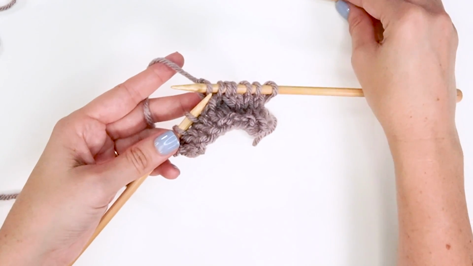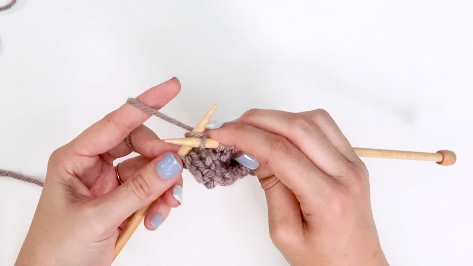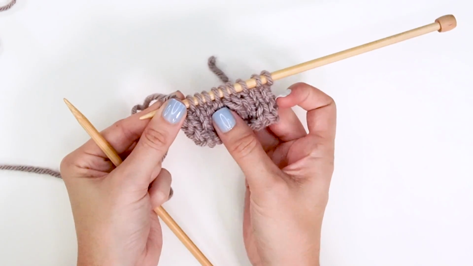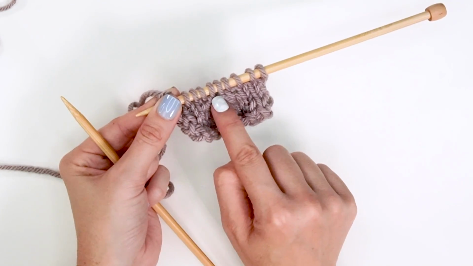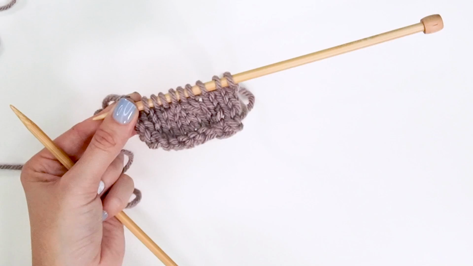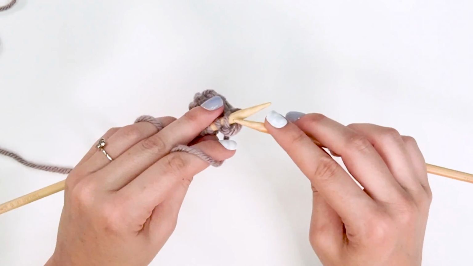You can go ahead and set your cable needle down for a minute and finish out this row. And so we've done the first part of this cute cross stitch. You can see we have a stitch leaning this way and a stitch leaning this way. And that's the look that we want. Now for the next row, we're simply going to purl in each stitch.